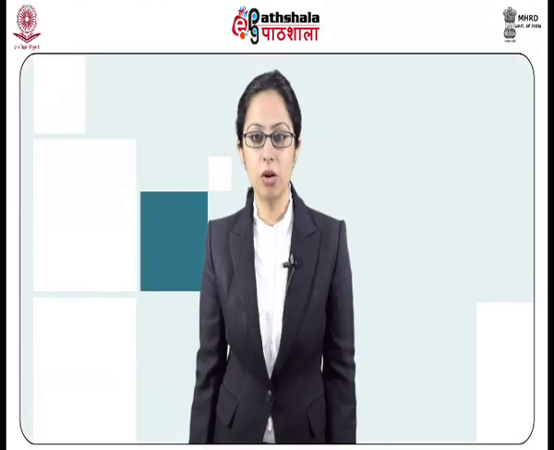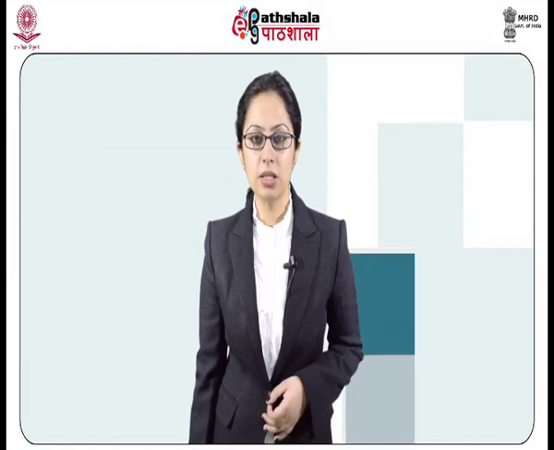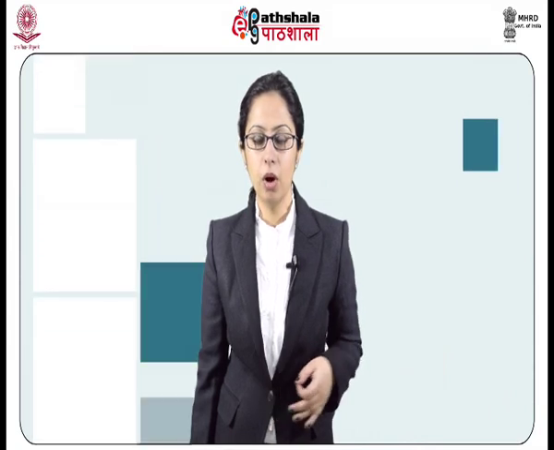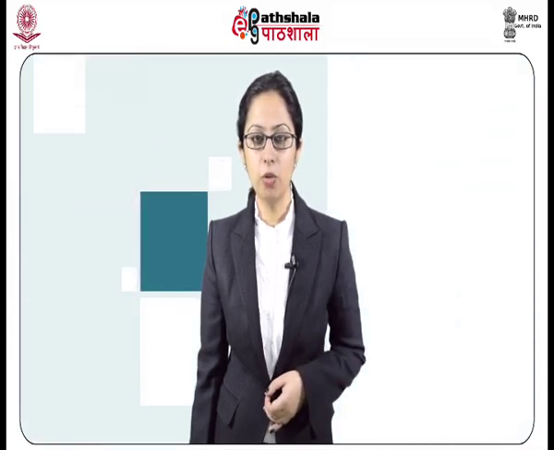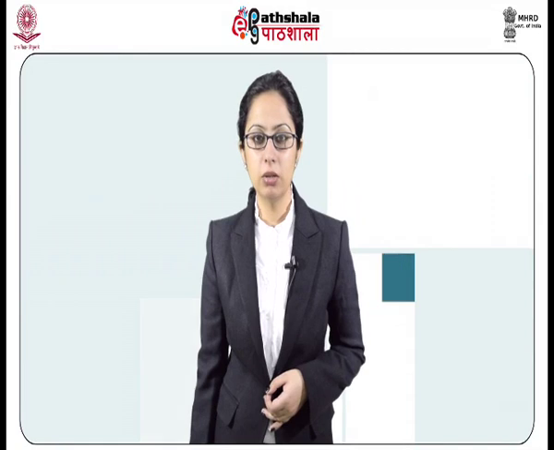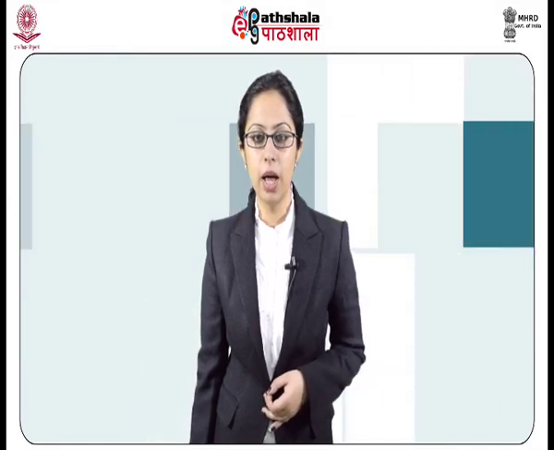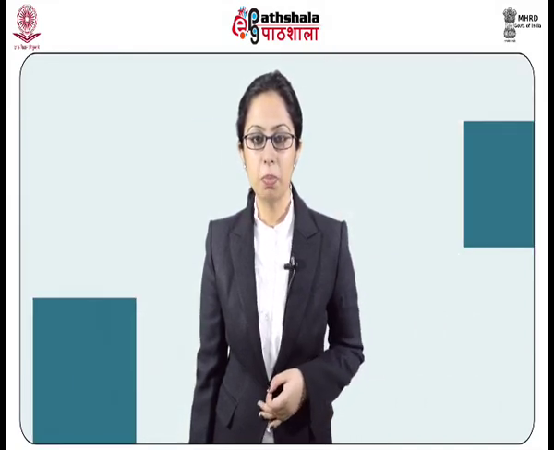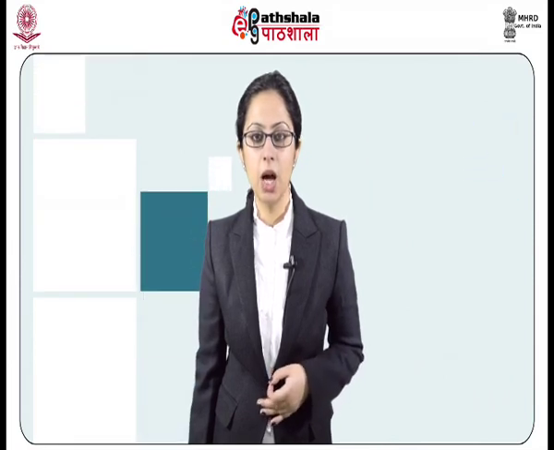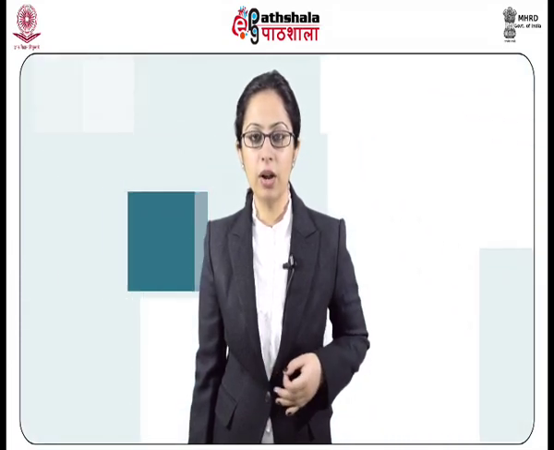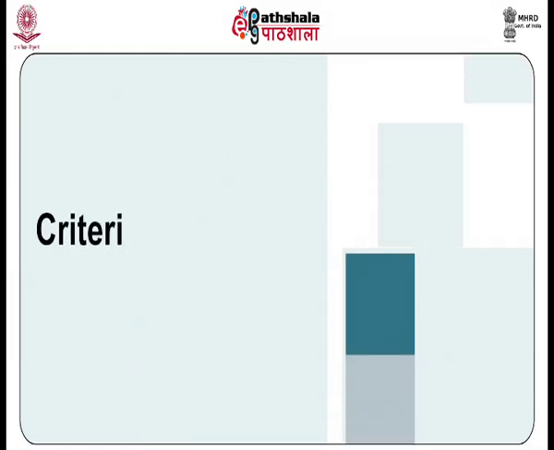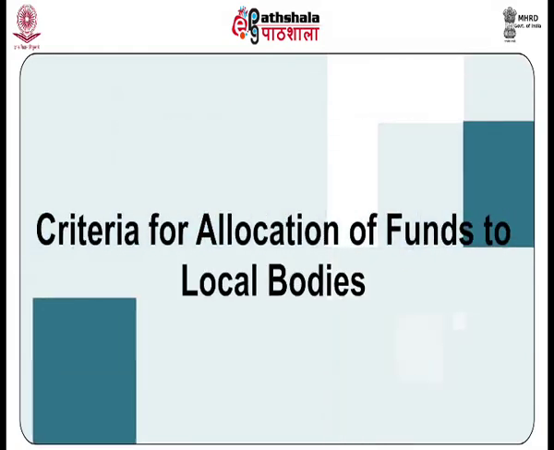For each year of the award period, the grant is decided on the basis of the divisible pool of the last year. Of this, the grant made to Panchayats was rupees 63,051 crore and the grant made to municipalities was rupees 23,111 crore.